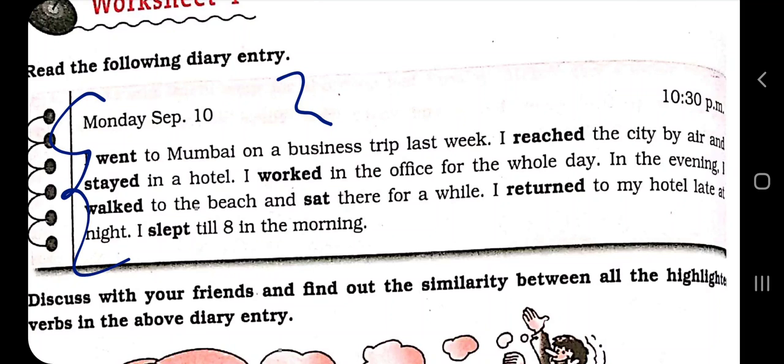I went to Mumbai on a business trip last week. I reached the city by air, stayed in a hotel. I worked in the office for the whole day. In the evening, I walked to the beach and sat there for a while. I returned to my hotel late at night as I slept till 8 in the morning. Now discuss with your friends and find out the similarity between all the highlighted verbs in the above diary entry.